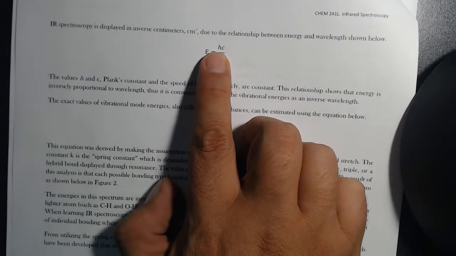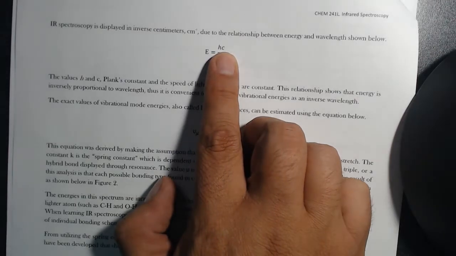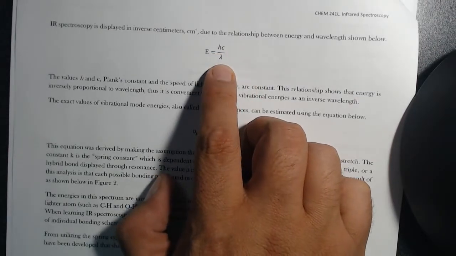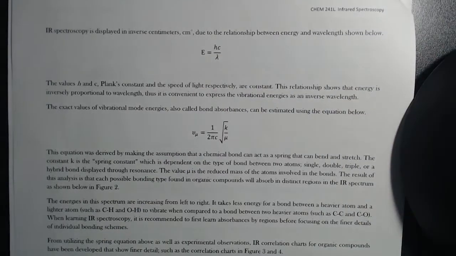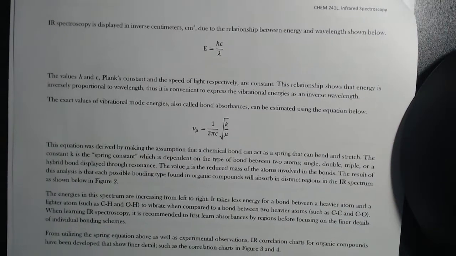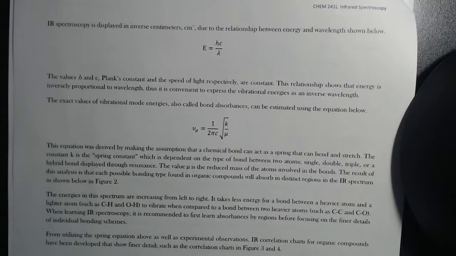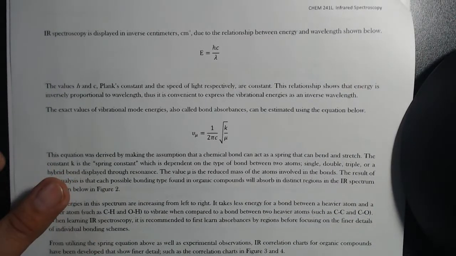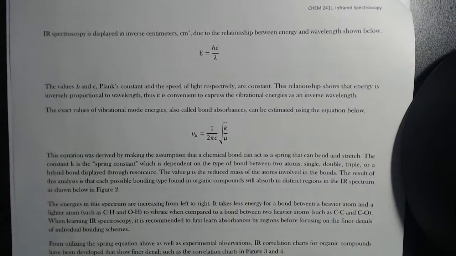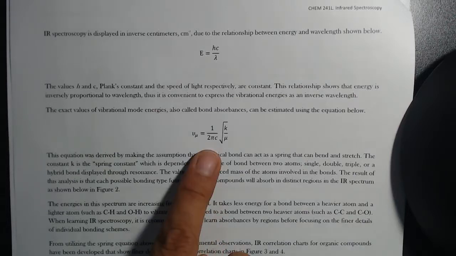You remember h and c, those are both constants, right? So the only thing changing here is 1 over wavelength, so it makes sense to report these values as inverse centimeters. There actually are modes on the instrument where you can toggle it to show wavelengths and nanometers, other units that you're familiar with.